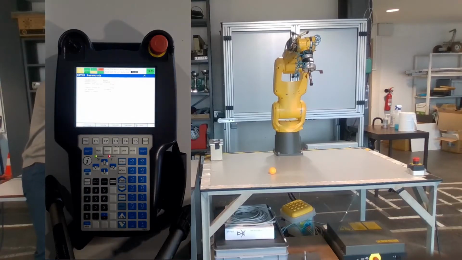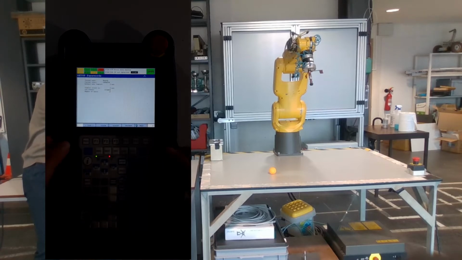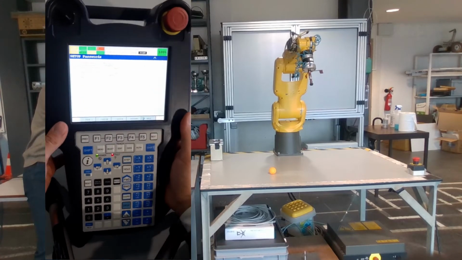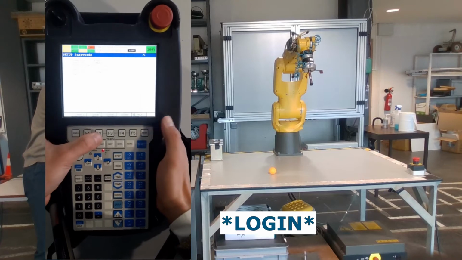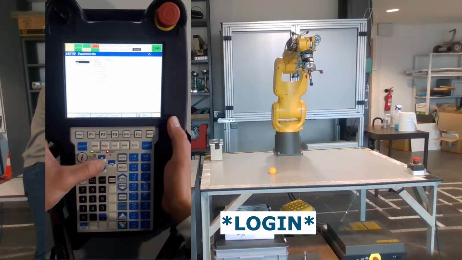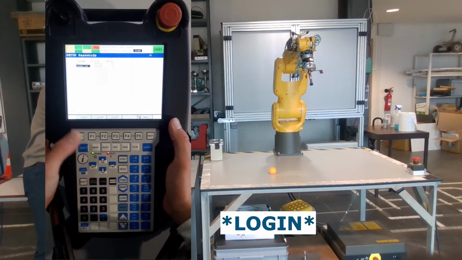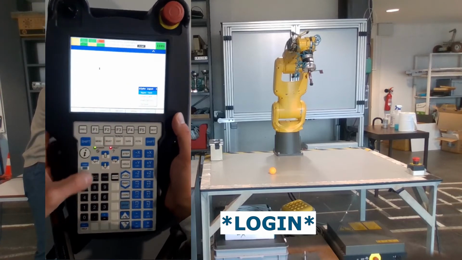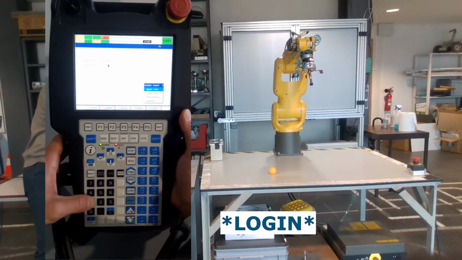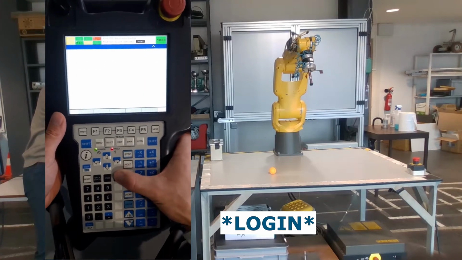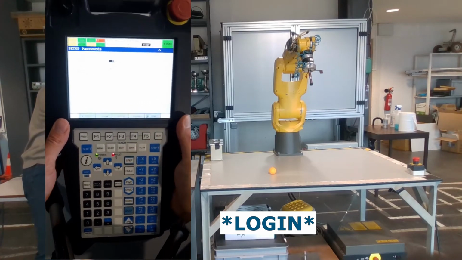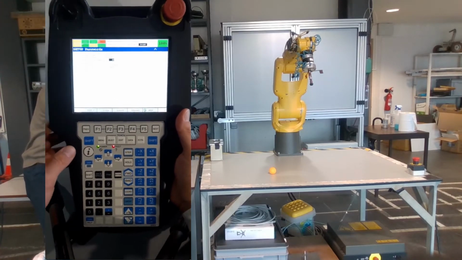In this tutorial, we will be writing a simple program. Before anything else, we need to login into our user account. We have already learned how to login on the first tutorial. After we logged in, it is now time to create our first program.